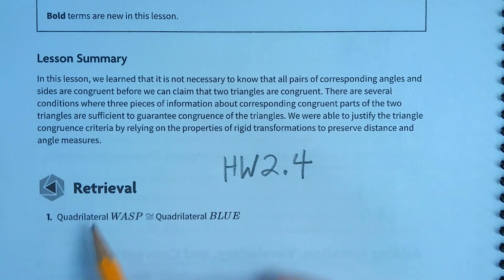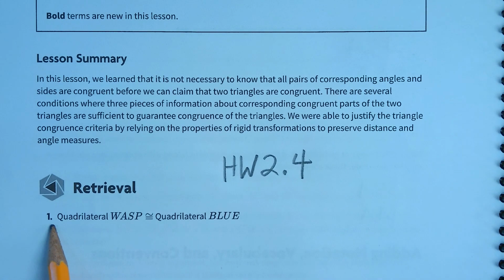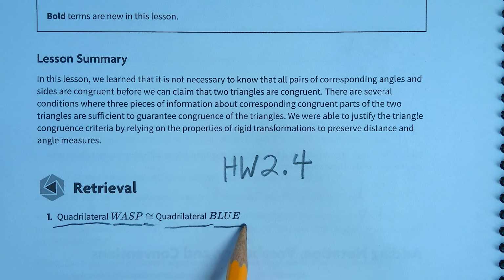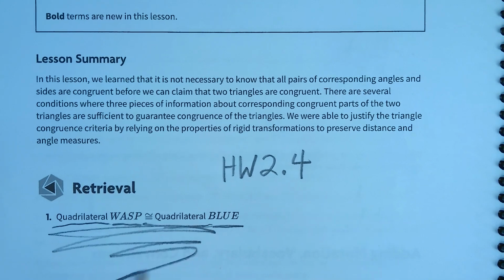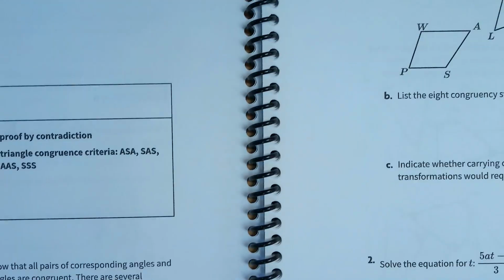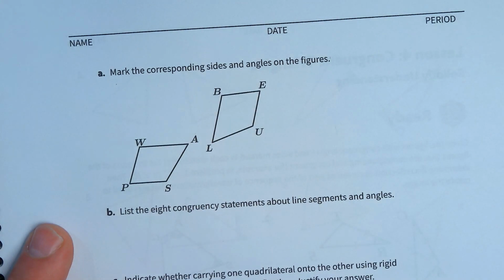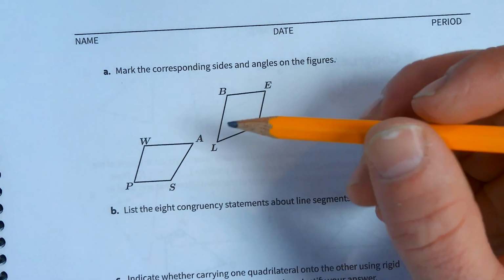Starting the retrieval. Number 1. Quadrilateral WASP is congruent to quadrilateral BLUE. This is a fact. Where's the fact? Referencing. This is the fact it's referencing. Mark the corresponding sides and angles on the figures. Ooh, what corresponds with what?